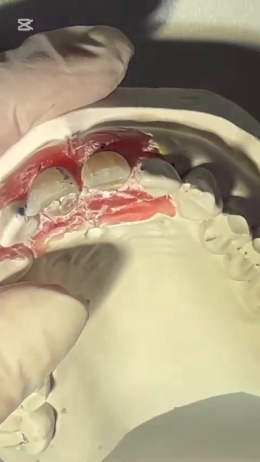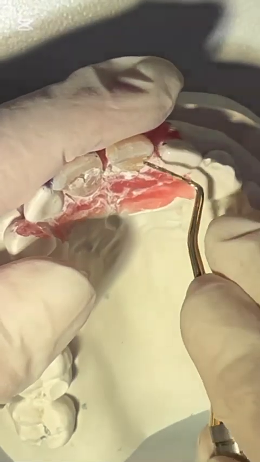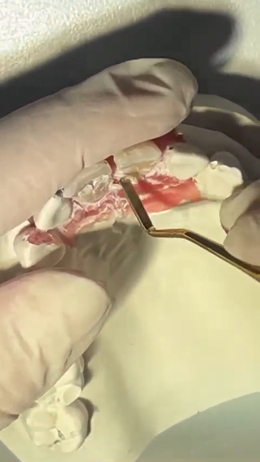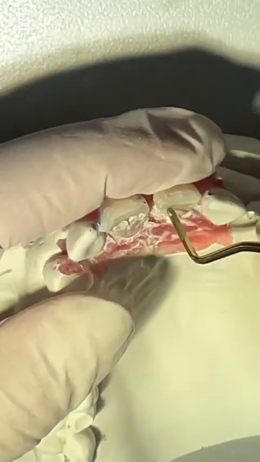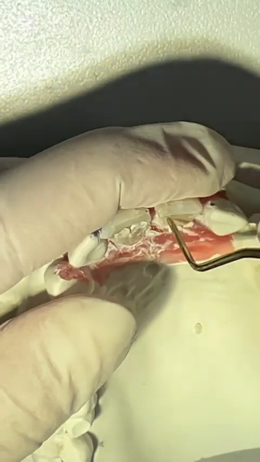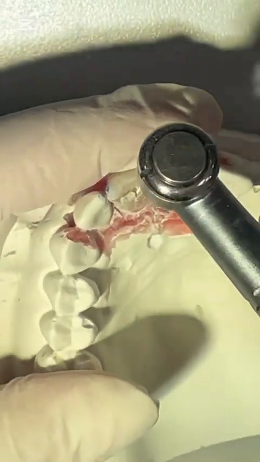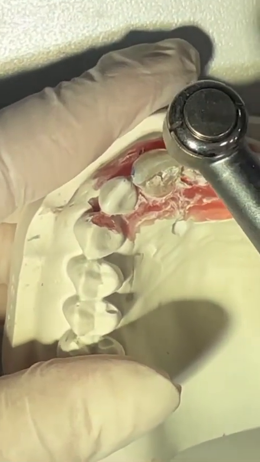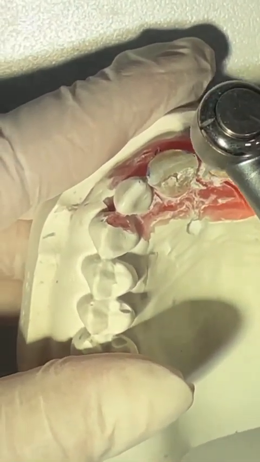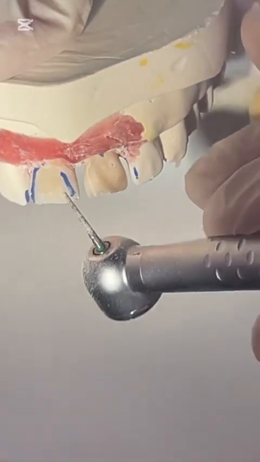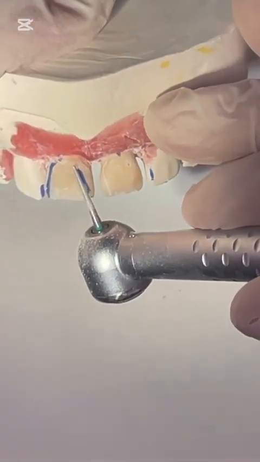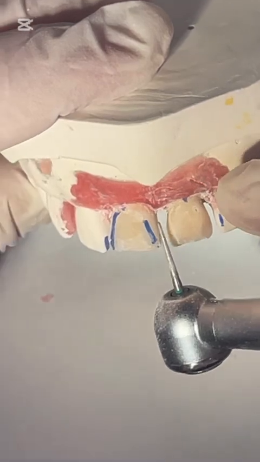I will remove the rest of the other two, the same. Beveling.